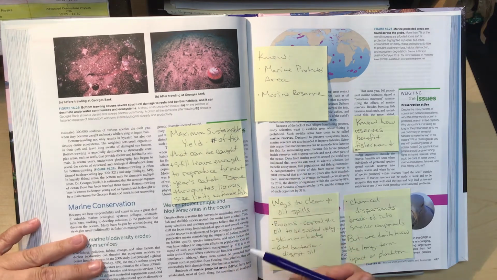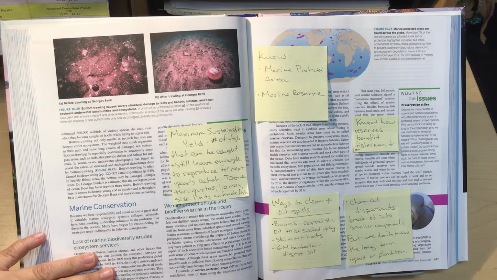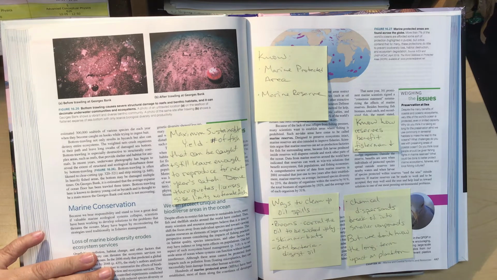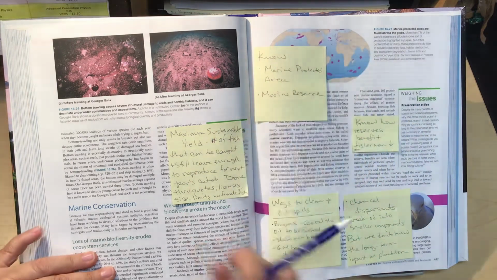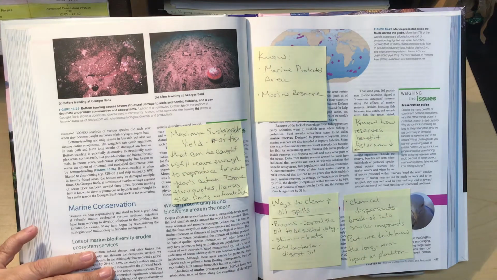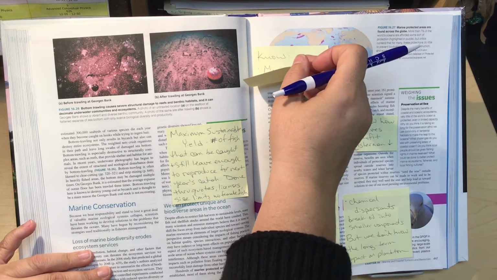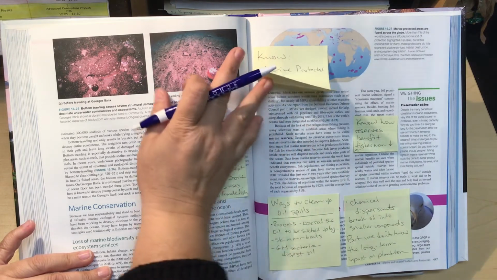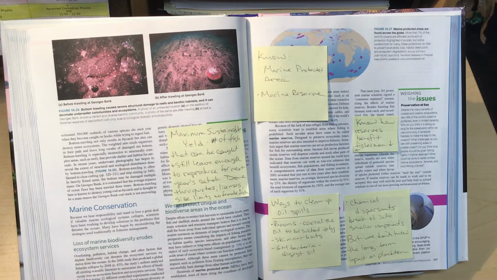And so another way of protecting fisheries is marine protected areas, which are kind of like national parks in the middle of the ocean. They're on this map. And it's just an area where people can't fish. They allow some tourism activities, but not fishing or anything that extracts wildlife from there.